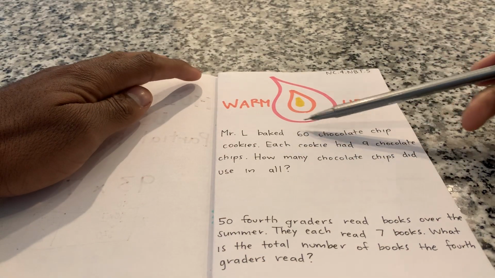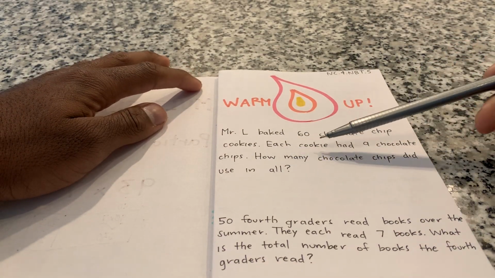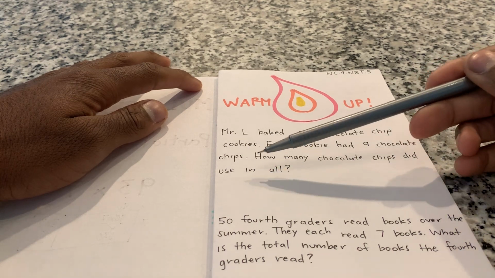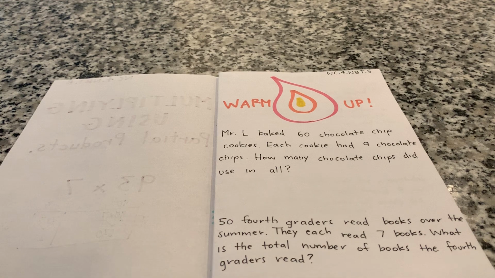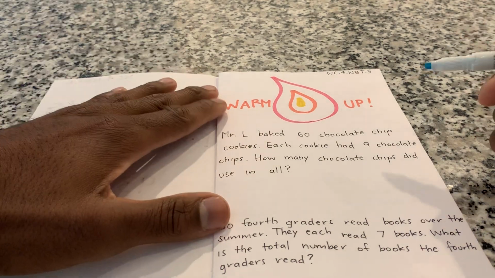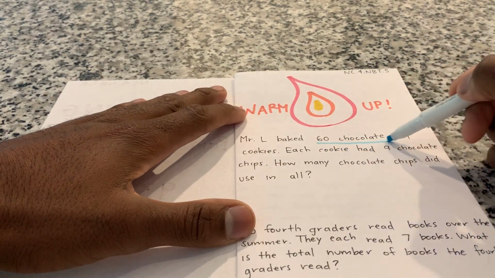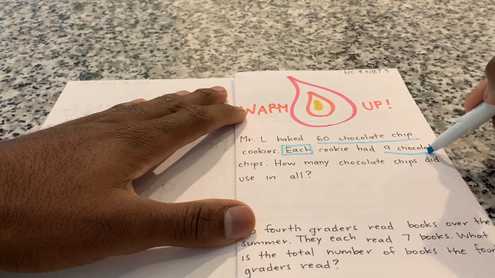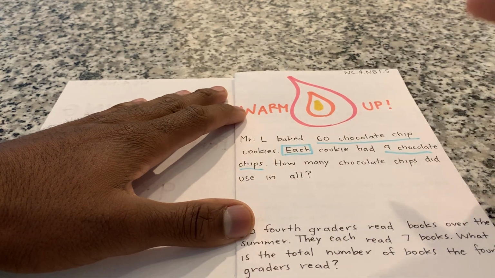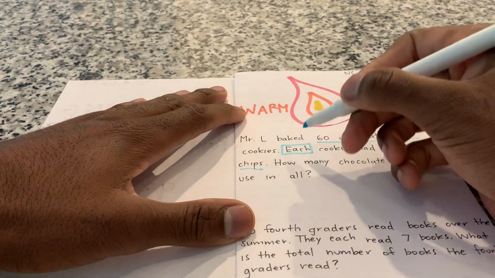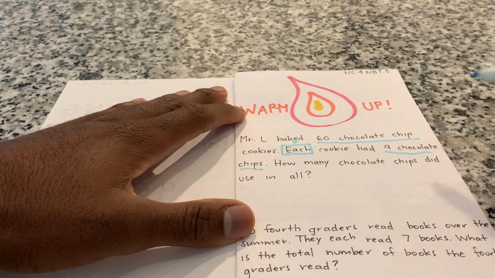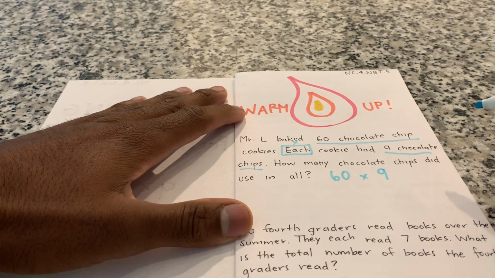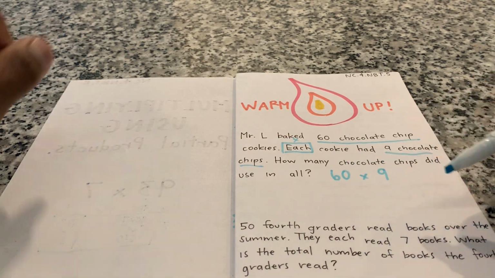Mr. L baked 60 chocolate chip cookies. Each cookie had 9 chocolate chips. How many chocolate chips did he use in all? Now, as I'm reading this question, I might annotate it. I recognize that there are 60 chocolate chip cookies, and each cookie had 9 chocolate chips. So quickly, I can recognize "each" as a math clue word that I might use for multiplication today. So 60 times 9 would be my math sentence. That would be my equation.